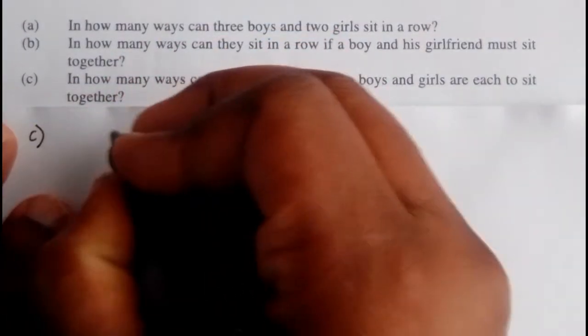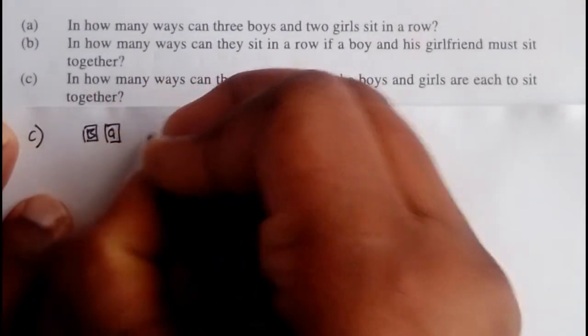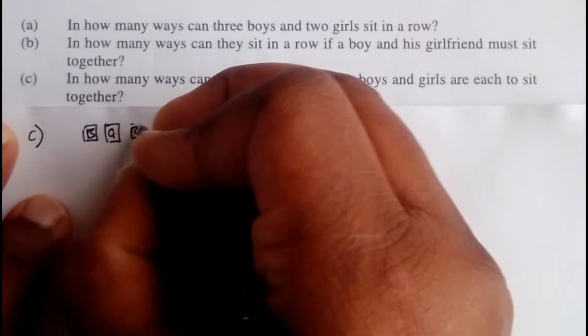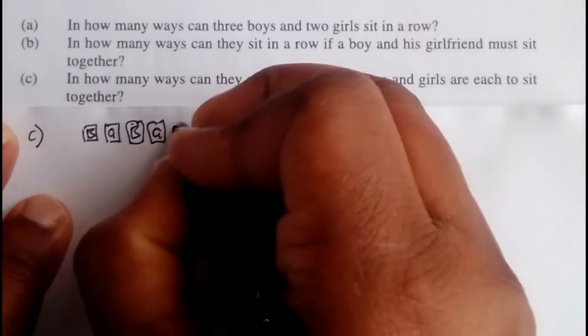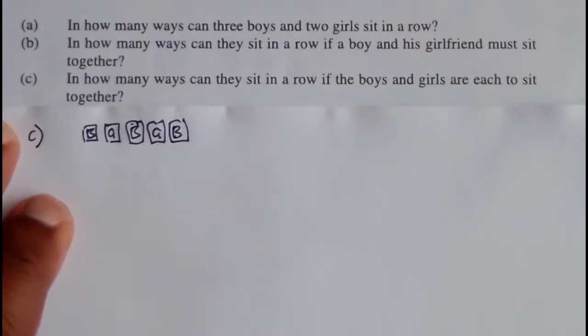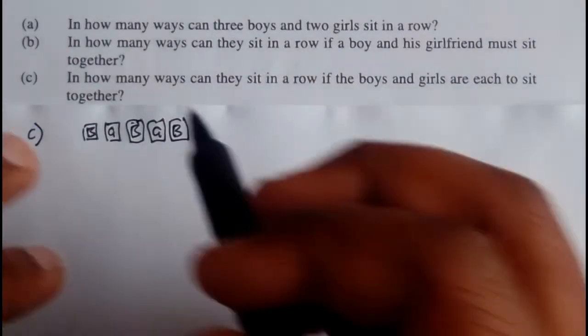Okay, so what that means is that we must have a boy sitting with a girl, and then another boy sitting with a girl, and then another boy. So it must alternate like this. Alright, now how are we going to deal with this?